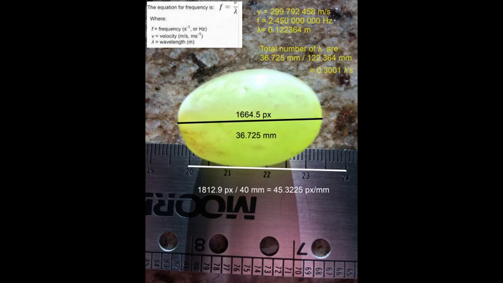As I said before, it is important to recognize what type of grape I'm going to be using. In this case, you're going to see that the total number of wavelengths is equal to the width of the grape divided by the wavelength of the microwave energy.